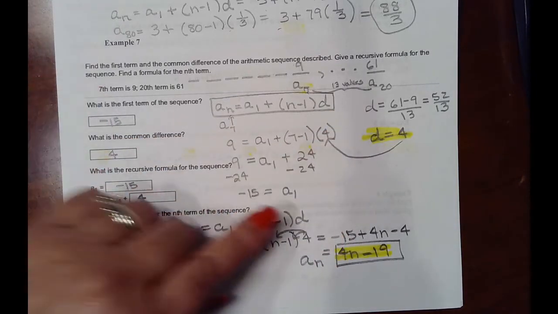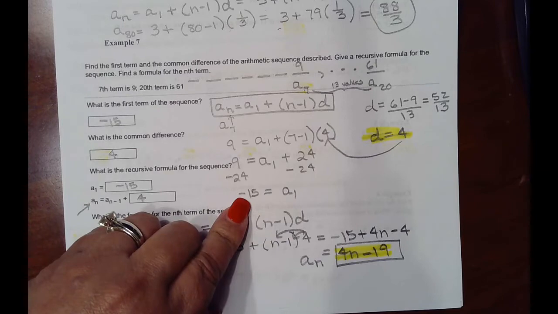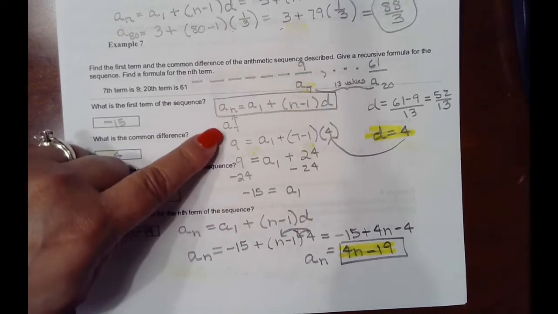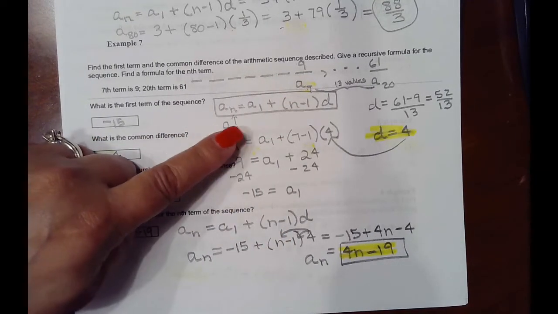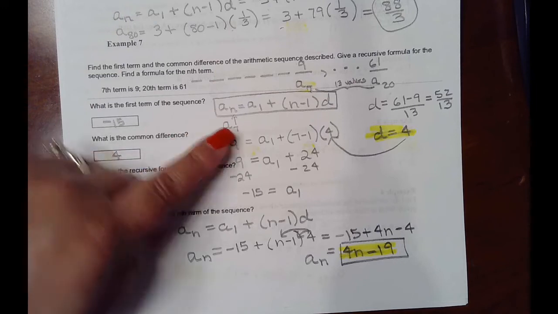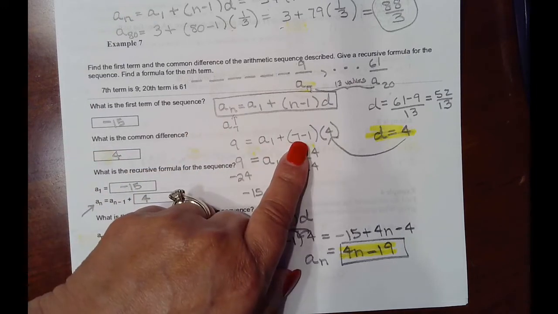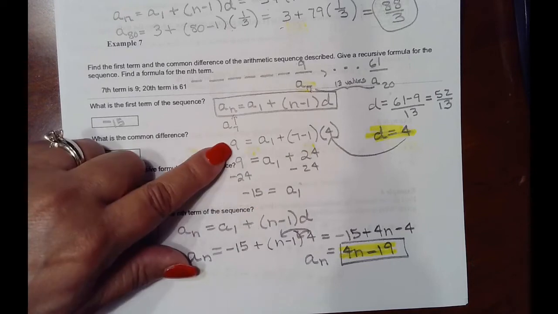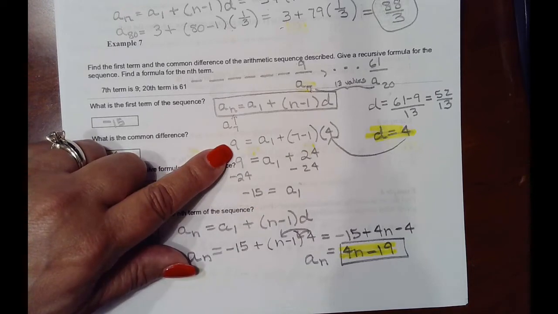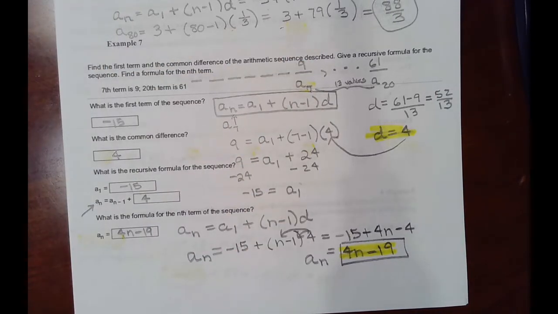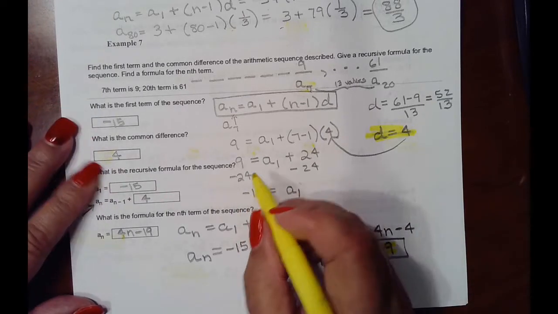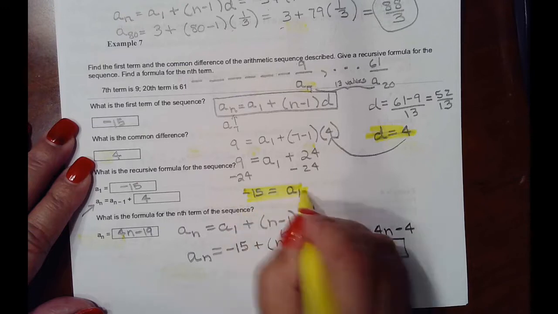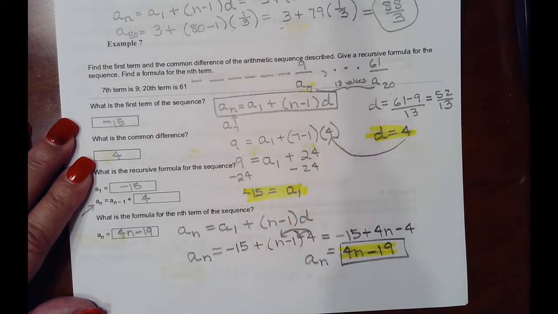Either one would have gotten me a first value of negative 15. I went with this value, saying that I was concentrating on the 7th term, n value of 7, which caused me to plug in 7 here. And then I actually used the value in the 7th position, which was the 9, and that's how I found the first term. So all of that for that problem.